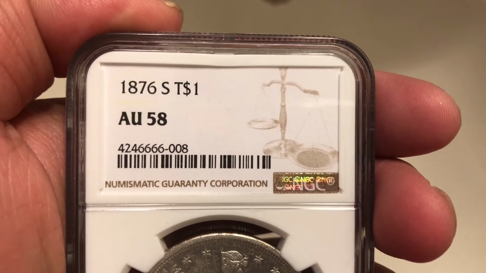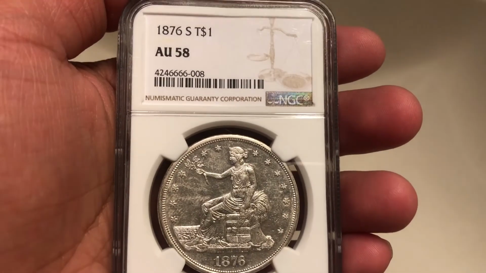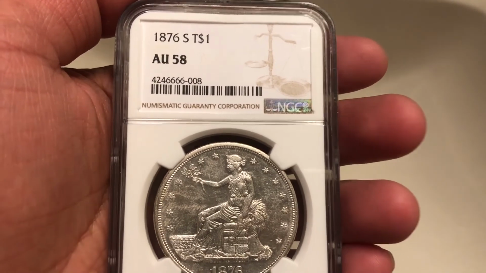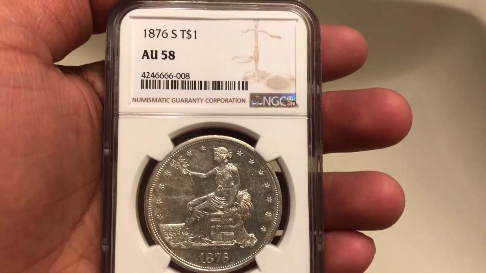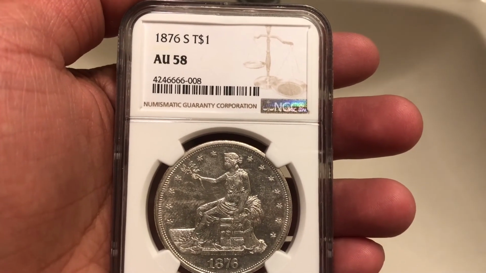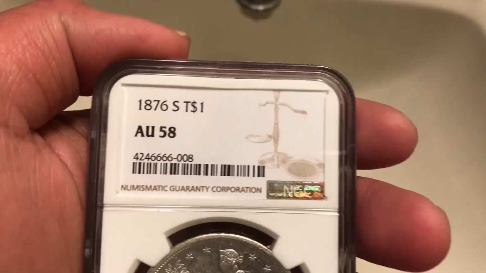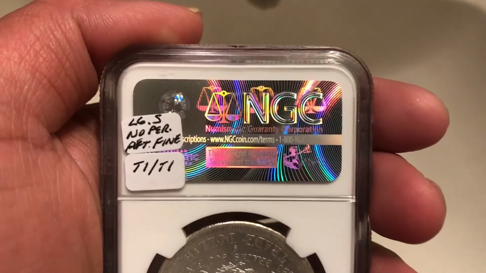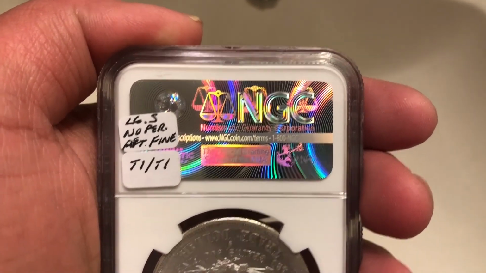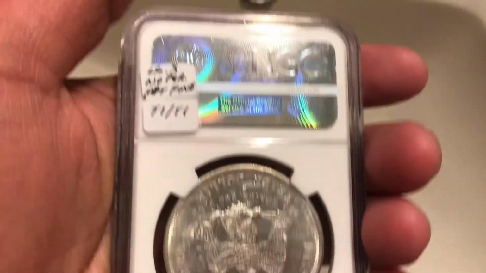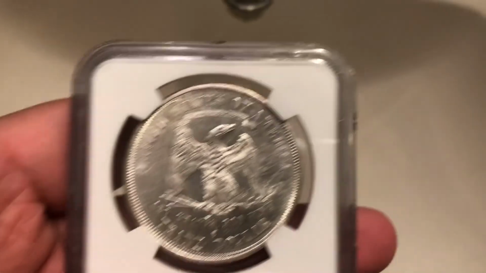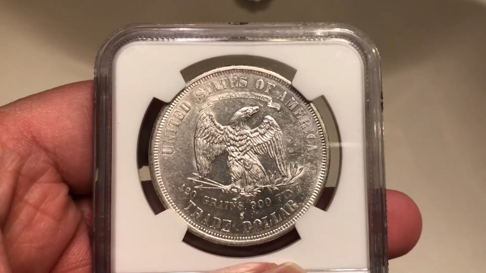So, NGC slabs are distinguished by a white paper insert that details their opinions on the coin's grade. The white paper inserts tend to have a balance scale design on them, as well as a barcode. And similar to PCGS, if you type the barcode numbers in NGC's website, you can authenticate the coin because NGC keeps a database of all the coins they've ever graded.